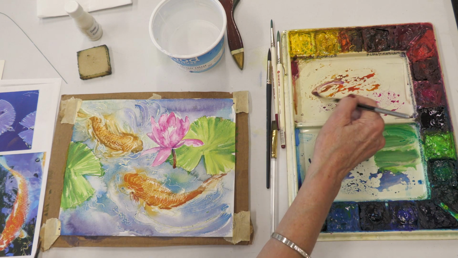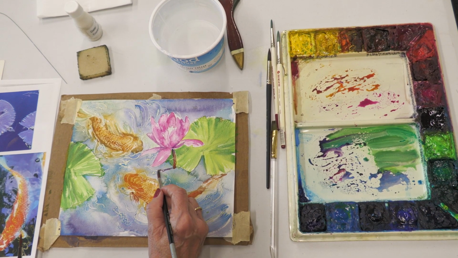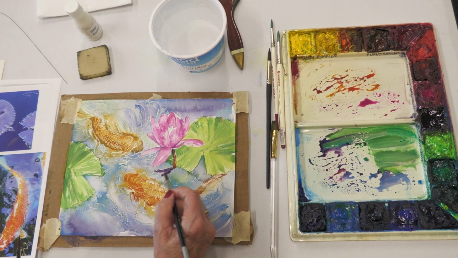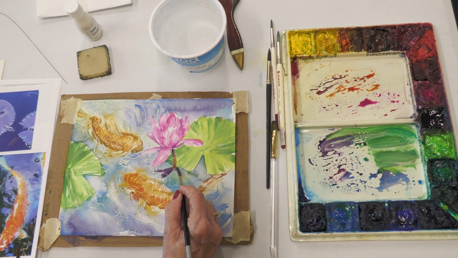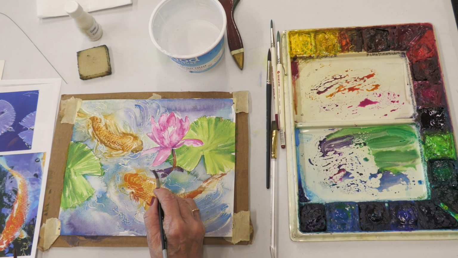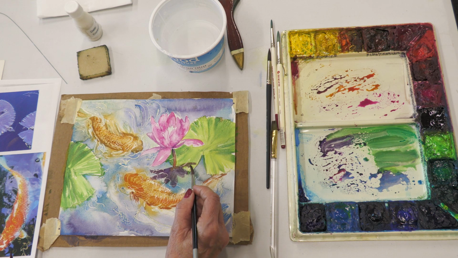I also think that I could get away with doing a little bit of a shadow here. Sorry, I thought I was done. A little bit of a shadow for this flower. That way now, it's going to probably need to come across here.